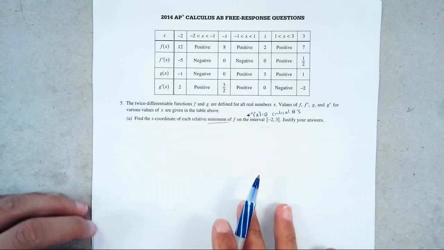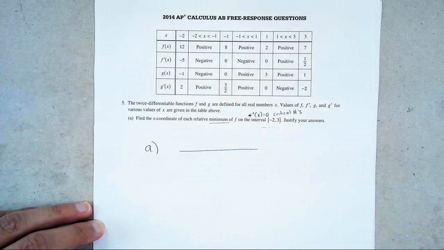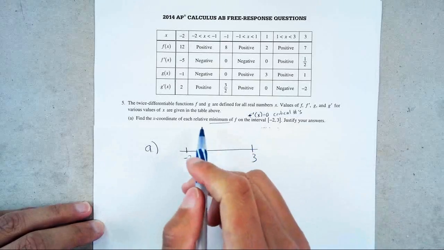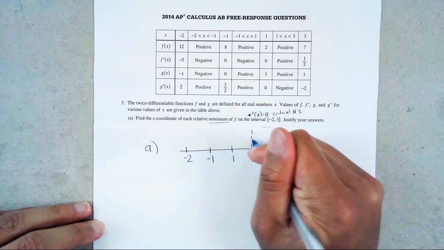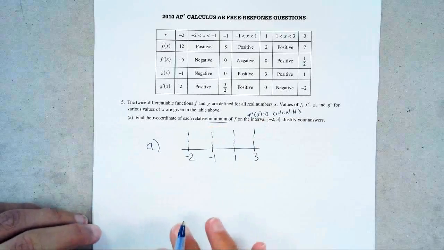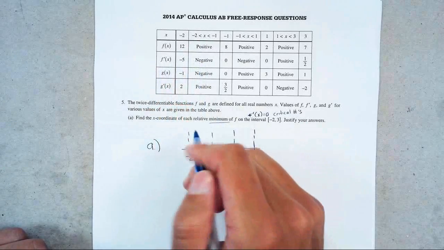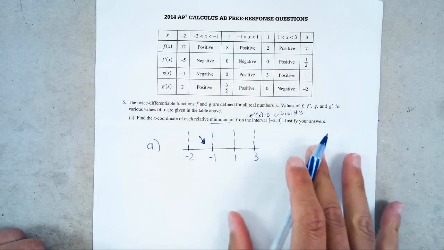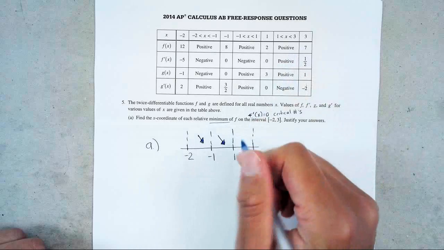So for part A, I'm going to put a number line, and on my number line I'm going to put my bounds. I'm starting from -2 all the way to 3, and then the values that gave me 0, which were at -1 and 1. And then I'm just going to break up every single region. Then you have to ask yourself, what's happening from -2 to -1? From -2 to -1, f prime is negative, so that means you're going down. From -1 to 1, f prime is negative, so it's also going down. And from 1 to 3, f prime is positive, so it's going up.